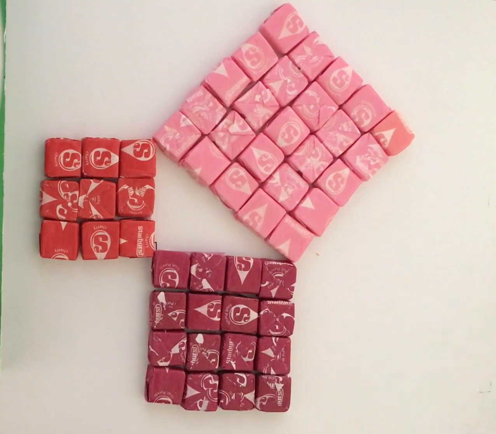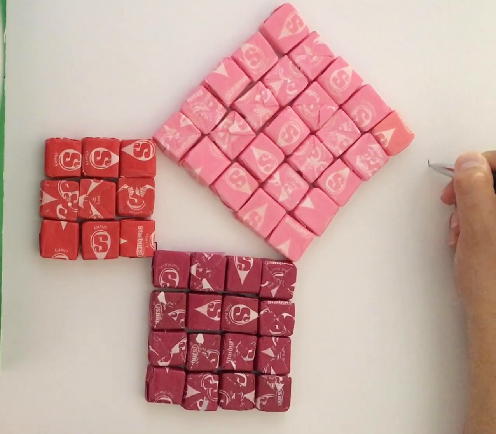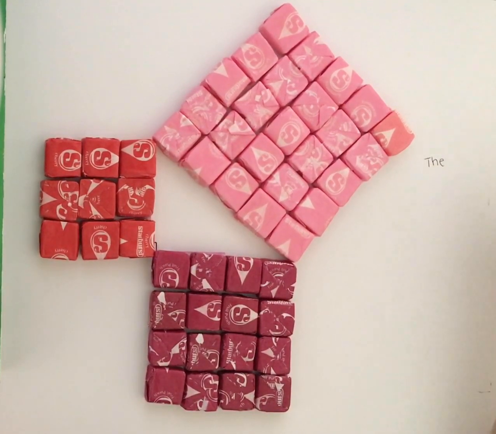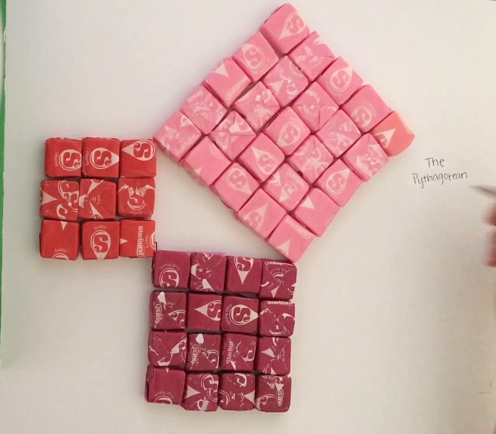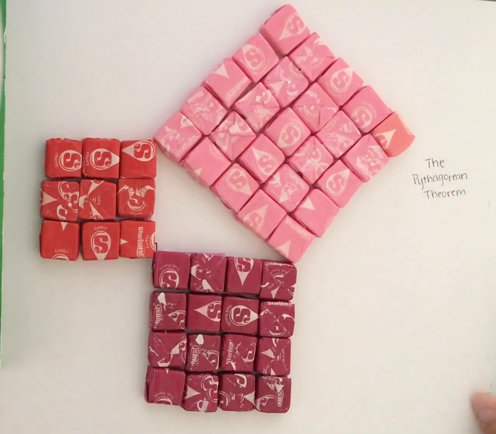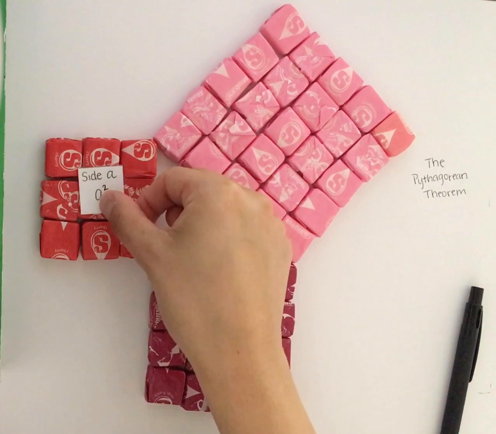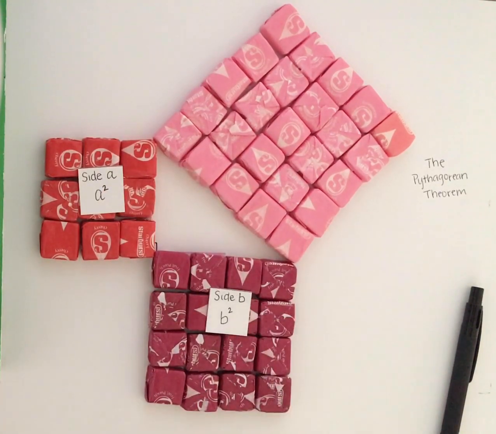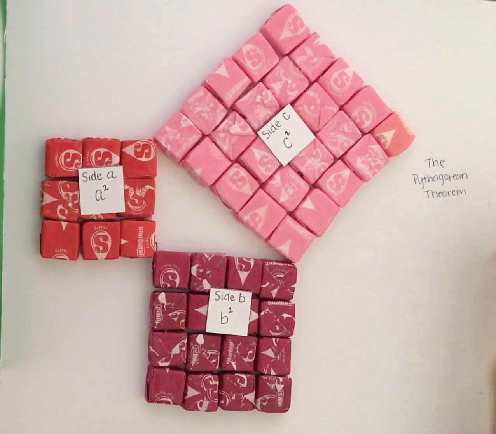So the Pythagorean theorem says, let's see, can you still see that? Okay, so the Pythagorean theorem says that the sum of the legs squared, so remember, the legs are a and b, so a squared plus b squared, that's what sum means, equals c squared.